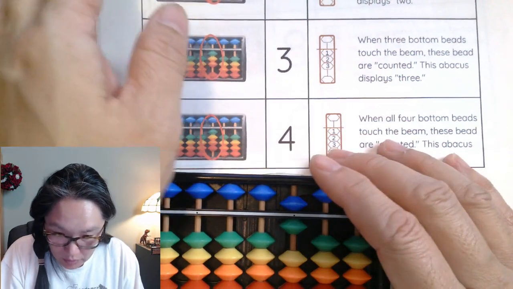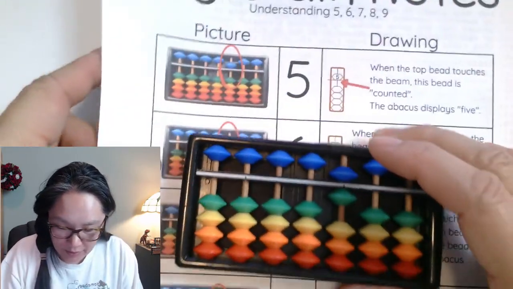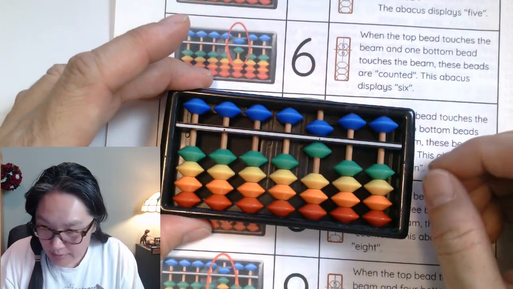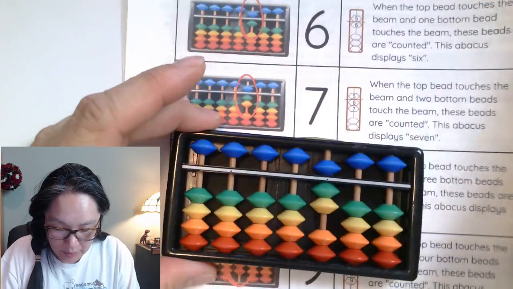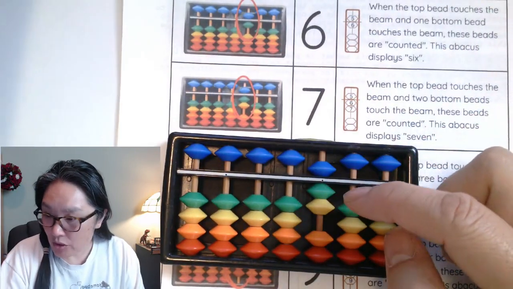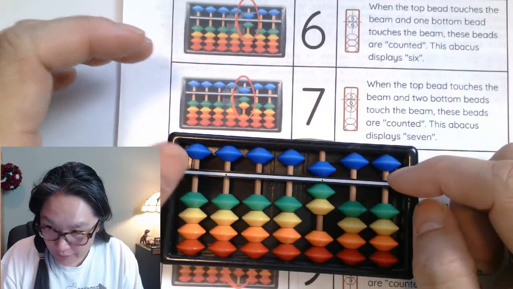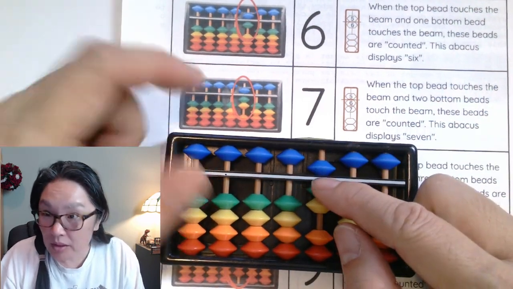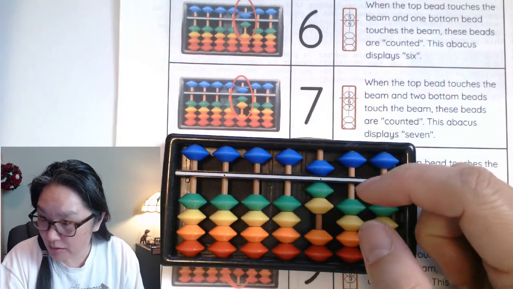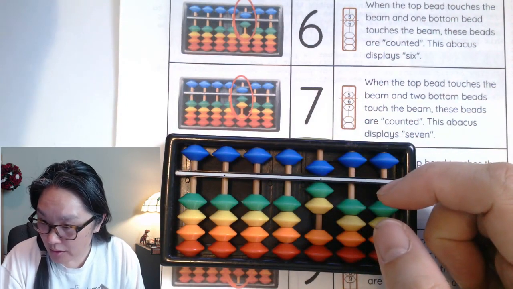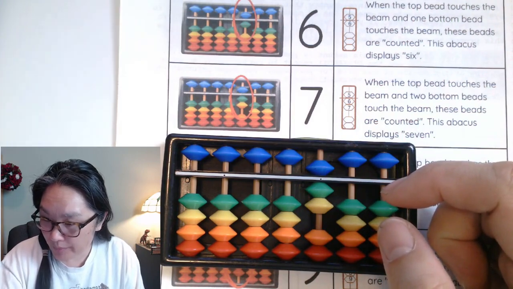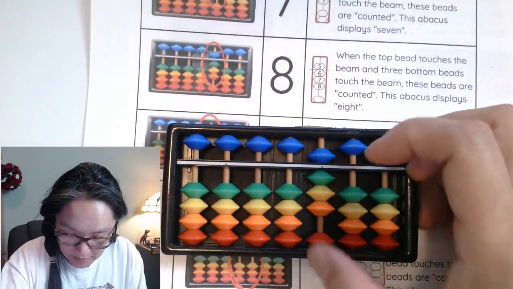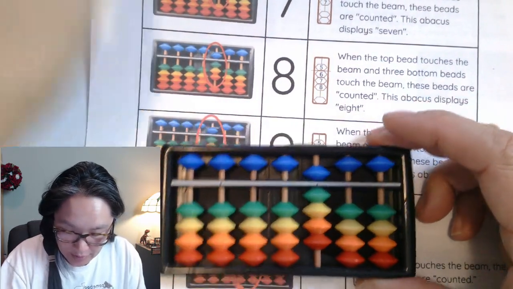So when we count, what does 5 look like? Well, we know what 5 looks like. 5 looks like this, and then there's 6. 6 looks like this. And then 7 is this. How do I know? 5, 6, 7. Notice that we have 1 bead on top and 2 beads on the bottom. So it is 5, 6, 7. Then we have 8. This is what 8 looks like. And then we have 9.